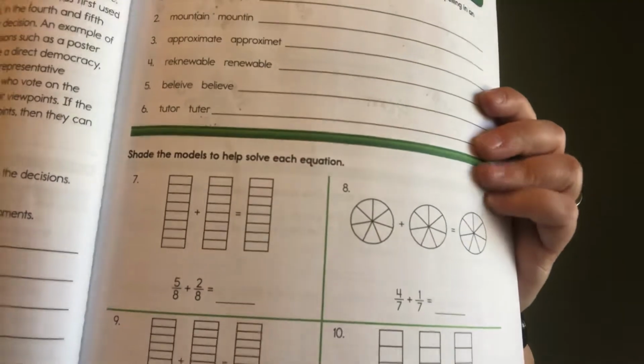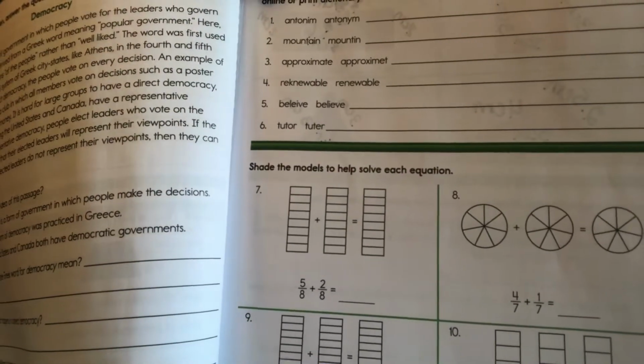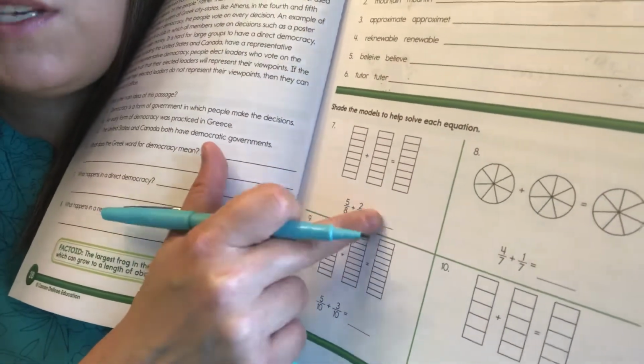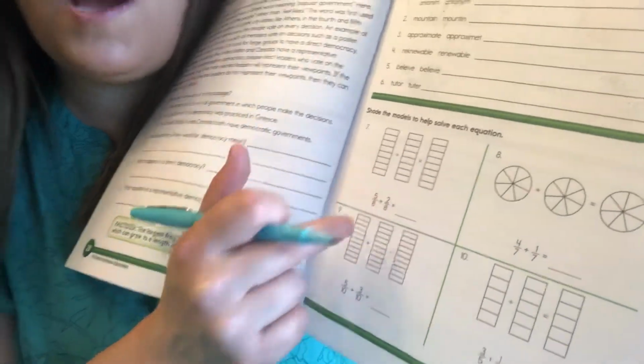I'm going to show you some of the things from the book today, just because it's tricky to get this all done. So the first one says shade the models to help solve each equation. We're going to look at number 7. So what am I going to do? The first one, they want me to shade 5 out of the 8 pieces. The second one, they want me to shade 2 out of the 8 pieces.